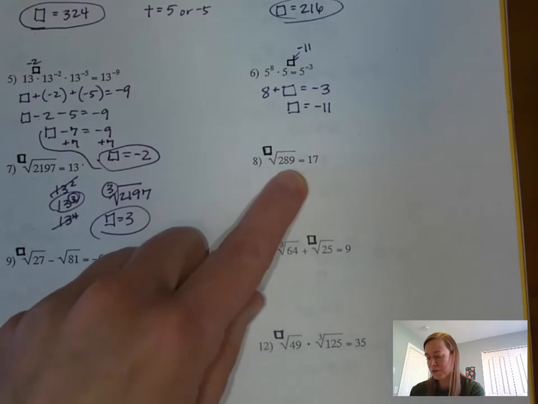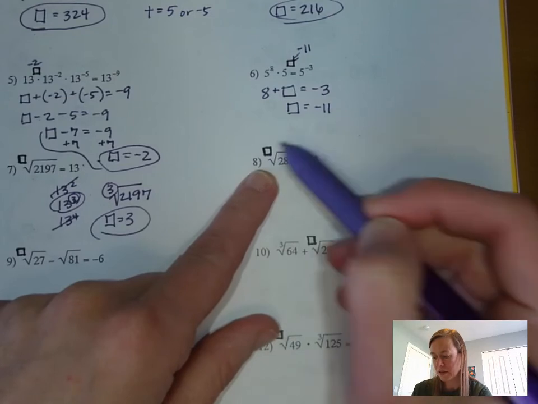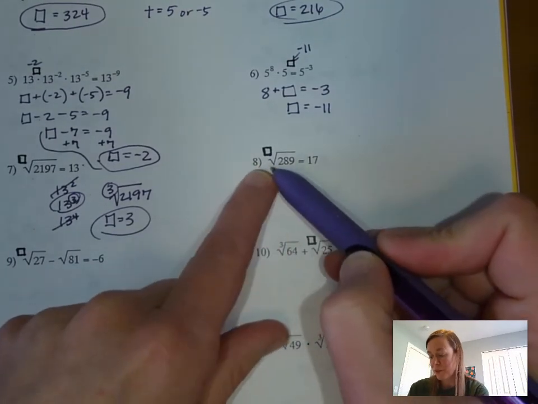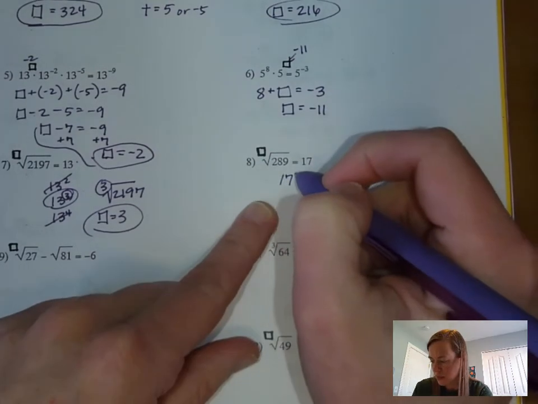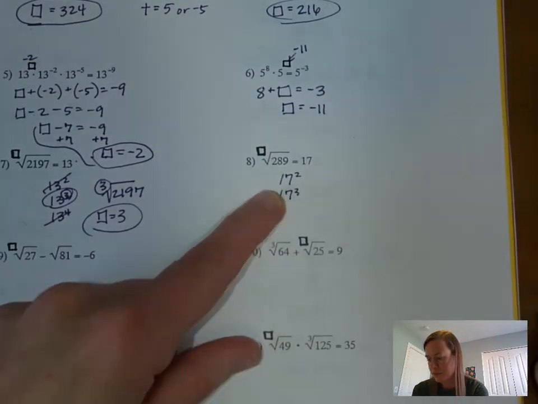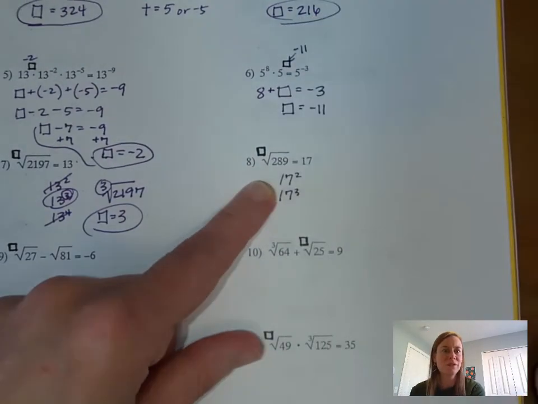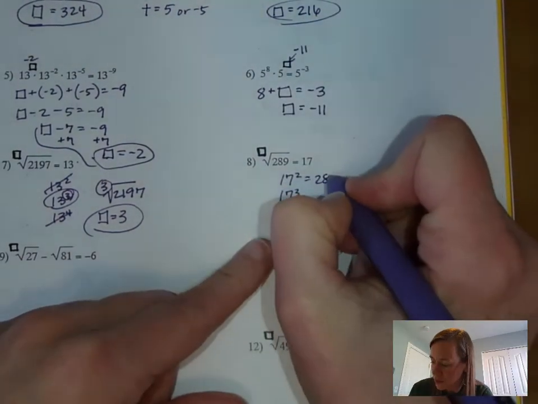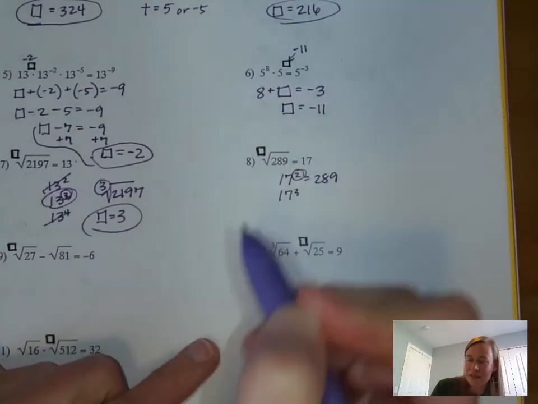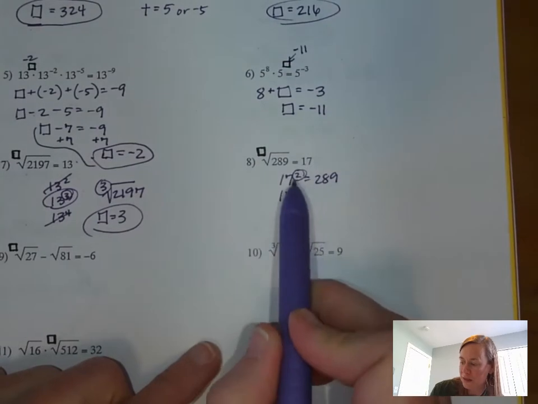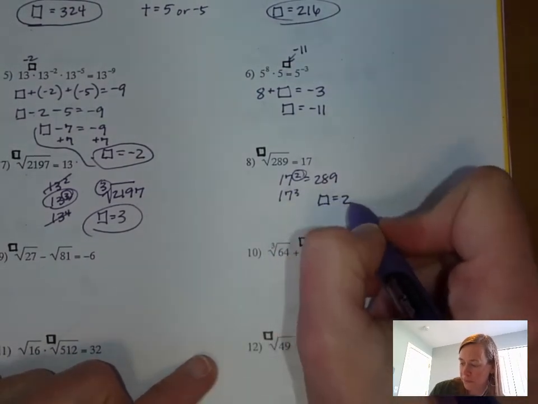What about this one? Well, again, we don't know the index here. We don't know what number goes in here. And we have the whatever root of 289 equals 17. So let's figure that out. Let's try 17 squared, 17 cubed. We'll see what we get. So 17 squared gives us, oh, well, look at that, 289. 17 squared equals 289. So this exponent is going to match what this index should be. So in other words, that box should be the same as the exponent here. So box is going to equal 2.